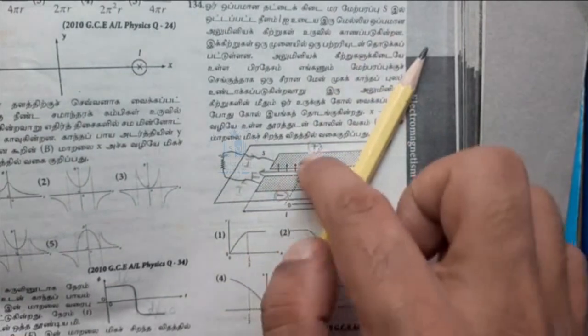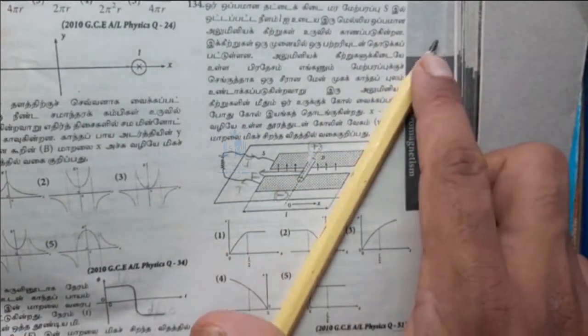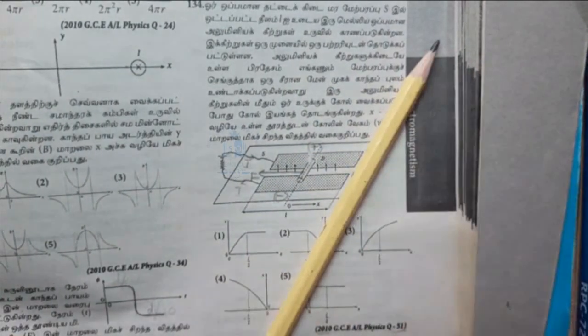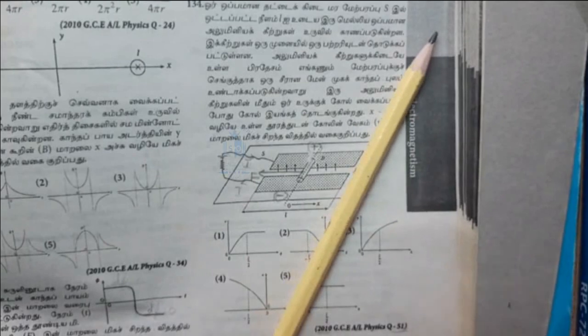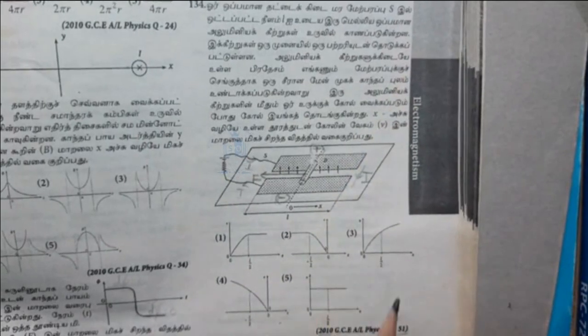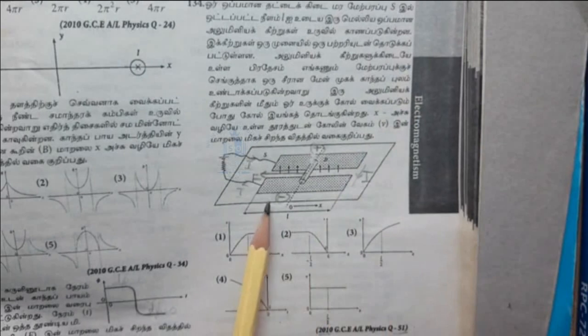Okay, so if you take this as the rod, the pencil as the rod, this point of the rod will be at high potential, this point of the rod will be at low potential. Let's discuss this later. Okay, let's have a look at this. What are they saying in this case?